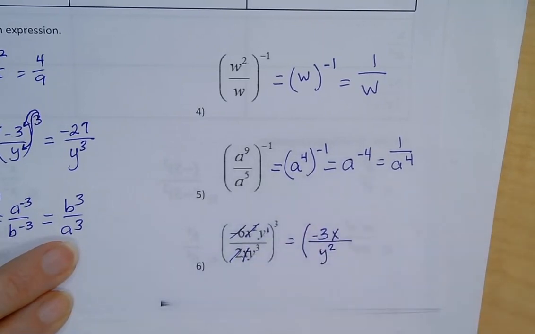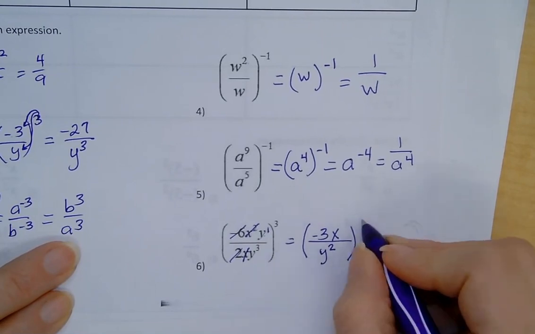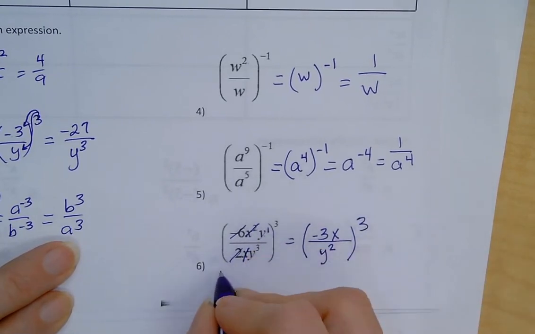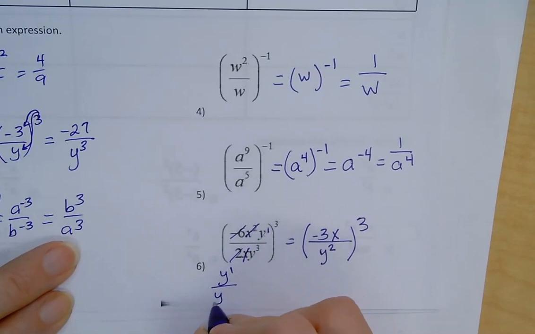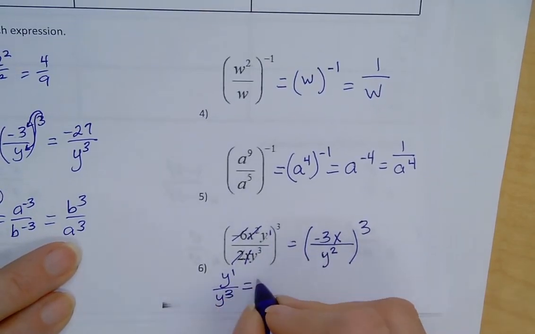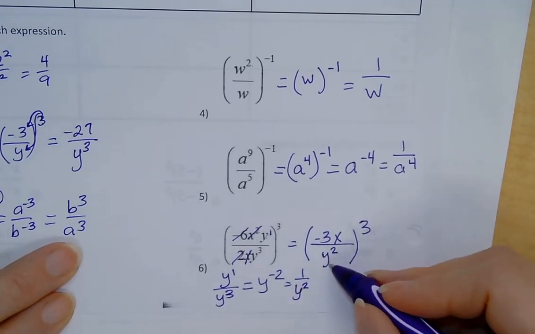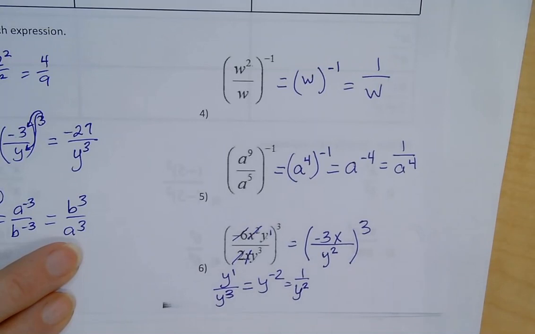It stays in the denominator because that's where my bigger exponent was. Okay, so I'm also going to show you if I had y to the 1, just this little part of it, right? If I had y to the 1 over y to the 3, you know that equals y to the 1 minus 3, so it equals y to the negative 2. And of course we want that to be 1 over y squared. So that's the other way to look at how I ended up with my y squared in the denominator.